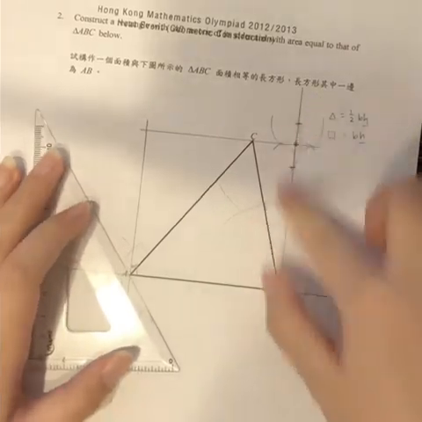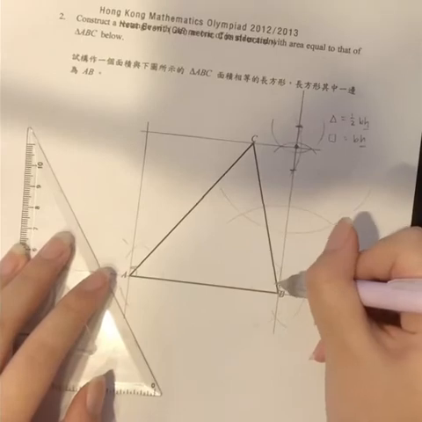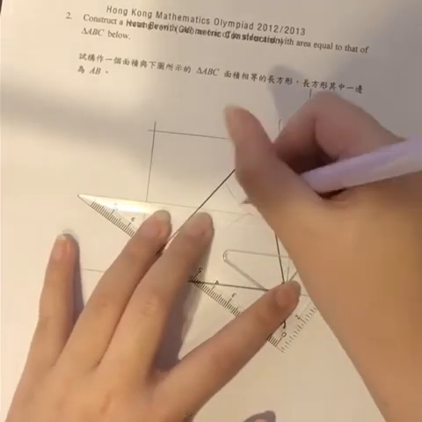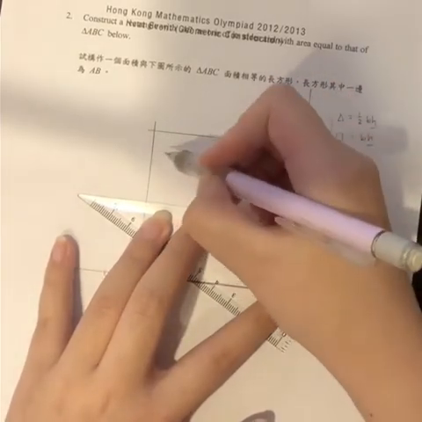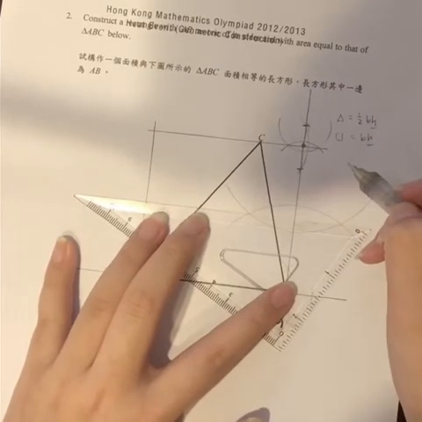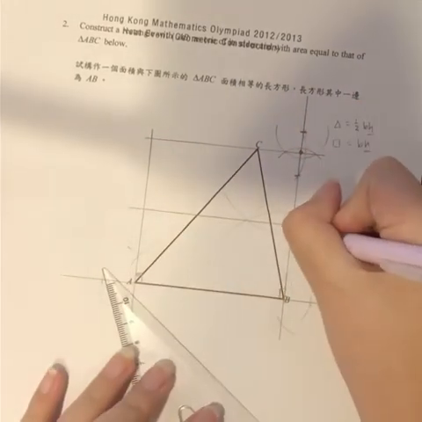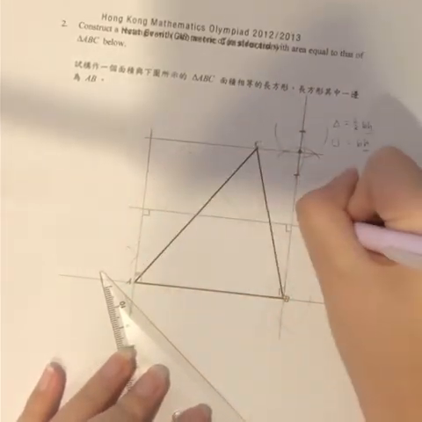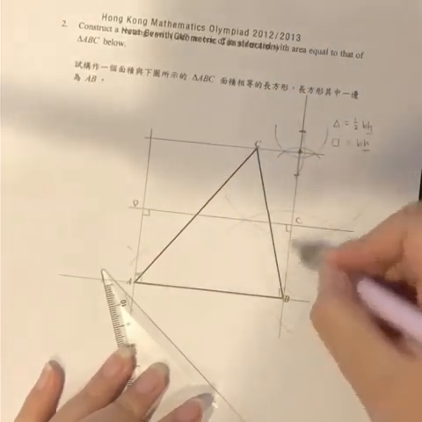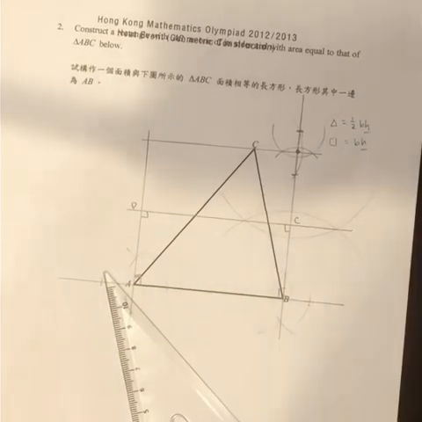And then since this line is parallel to this line, since they have the same angle here, they are both right angles here. If this line is perpendicular to this, it's also going to be perpendicular to this, which means that the shape formed is going to be this shape formed here, A, B, C, D. This is going to be a rectangle with half of the height of the triangle, which means that with the formula, it's going to be the same area as the triangle.